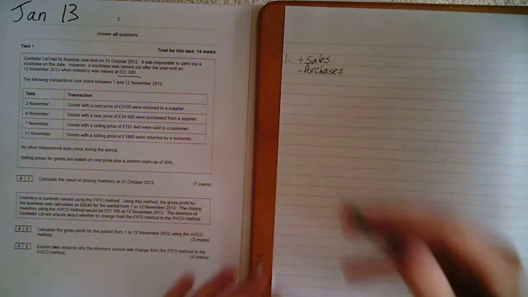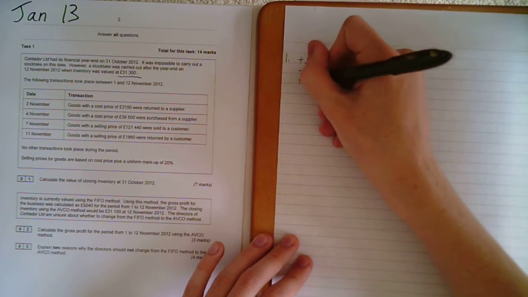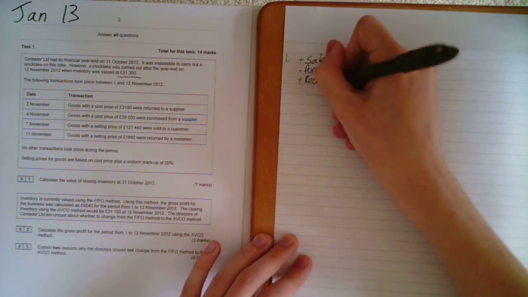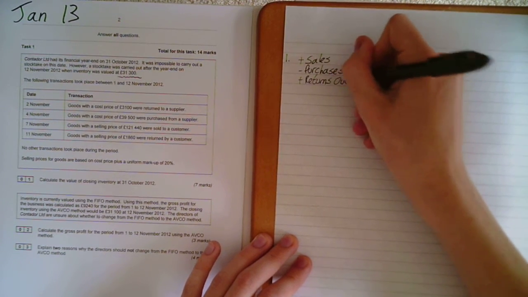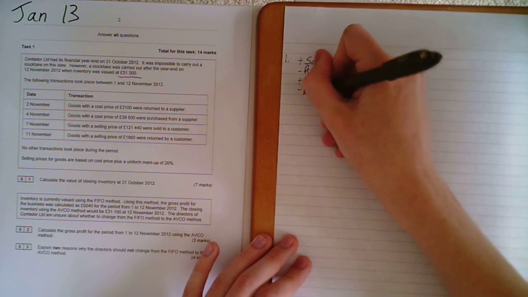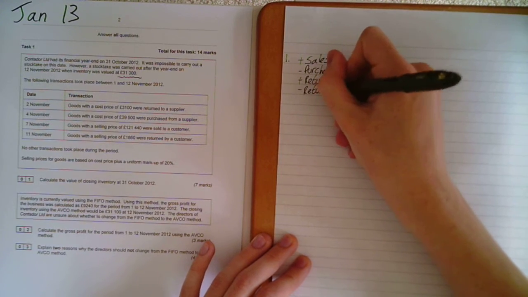What's the opposite of purchases? Well, yes, it is sales, the opposite of purchases, but also what cancels out purchases? Well, it's going to be returns out, returns back to our suppliers. And then we've got returns in, they're the opposite of sales, so just do the opposite.